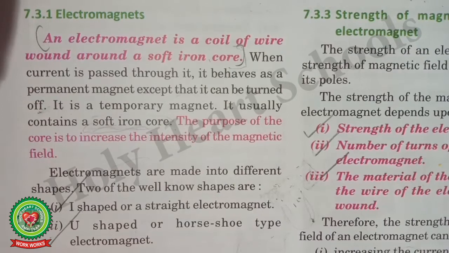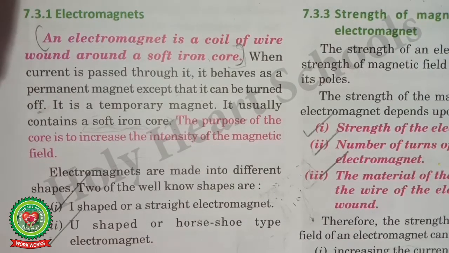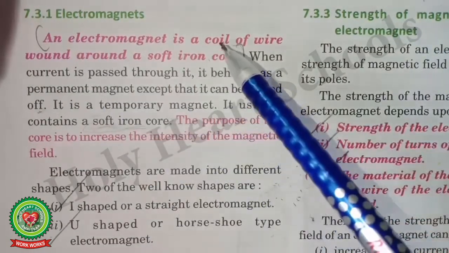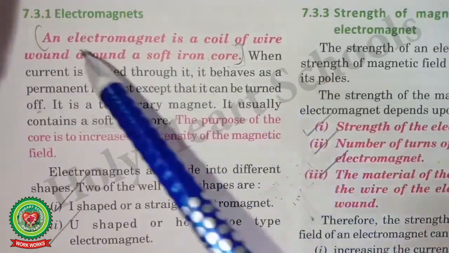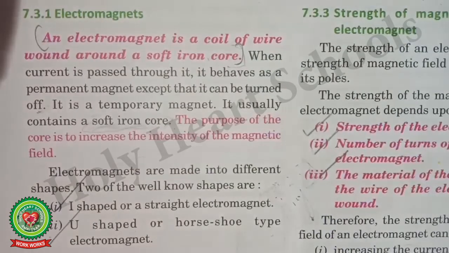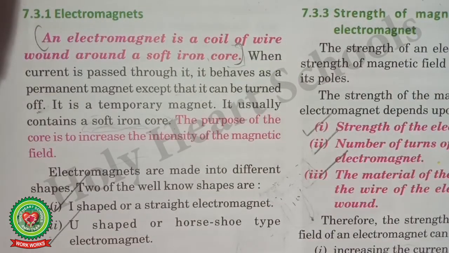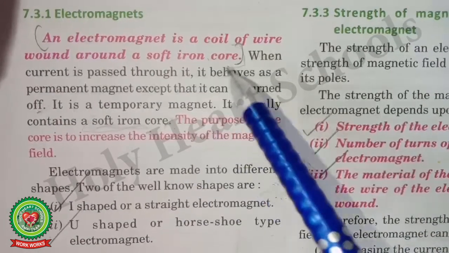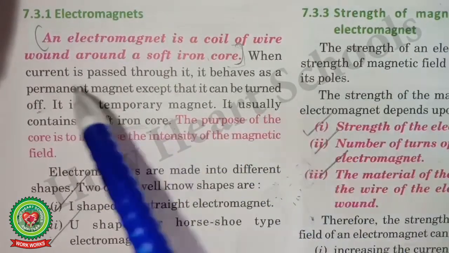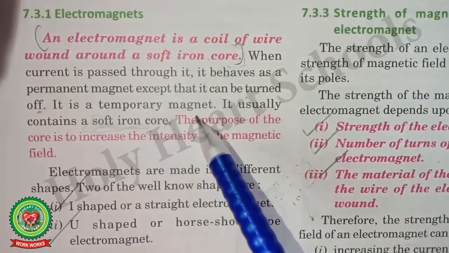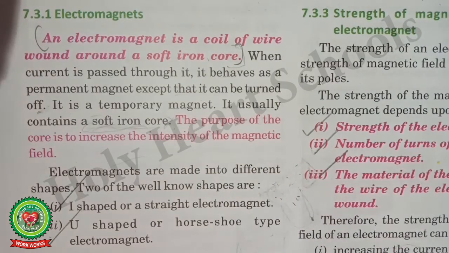Students, let us read from the book for better understanding. Electromagnets. An electromagnet is a coil of wire wound around a soft iron core. This is the definition of electromagnet, or simply you can write: the substance that behaves as a magnet when current is passed through it is called an electromagnet. When current is passed through it, it behaves as a permanent magnet except that it can be turned off. So basically it is a temporary magnet because its magnetism can be switched on and off.